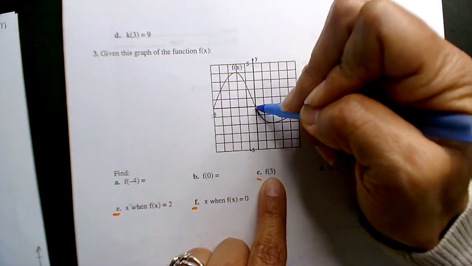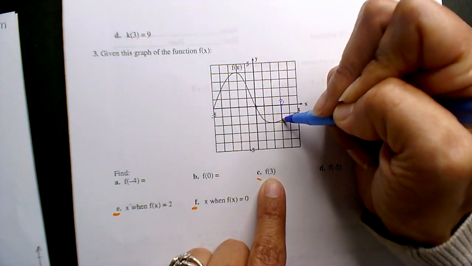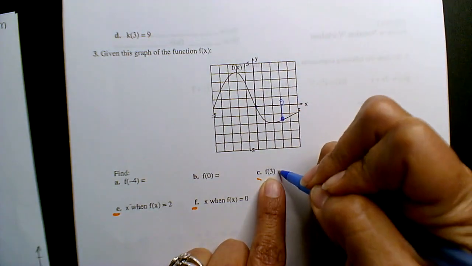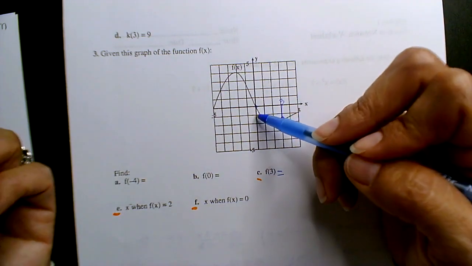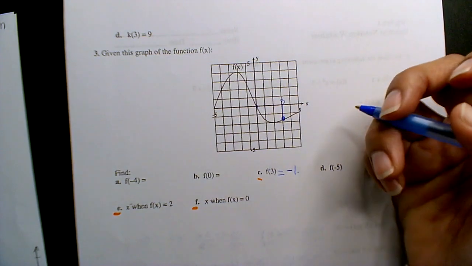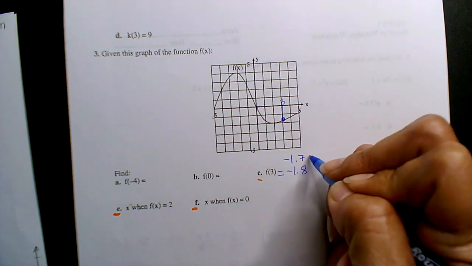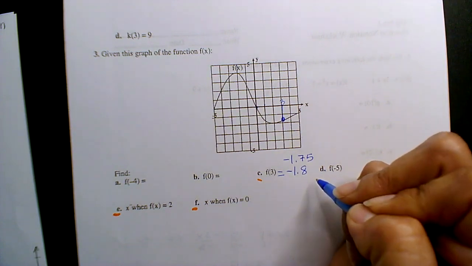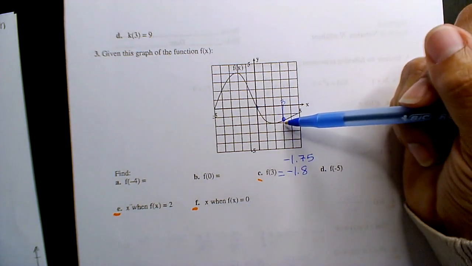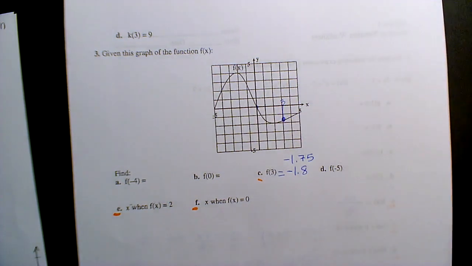I'm assuming this is my origin. 1, 2, 3. When x is 3, y is, what'd you guys put? It's not a perfect grid number. What'd you guys put? Negative 1.75, 1.8. Yeah, any one of those, because it's not perfectly on the grid intersection, so it's about that.